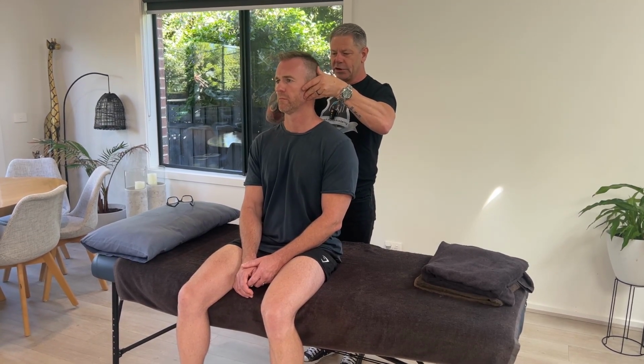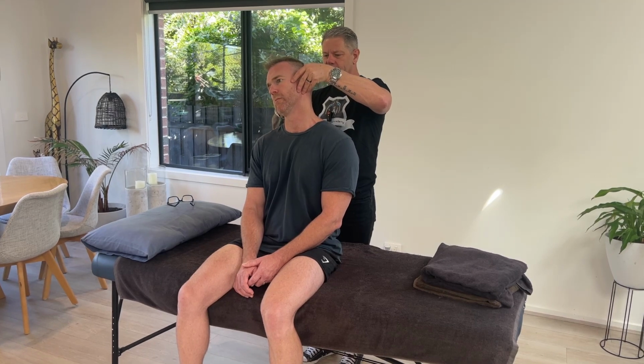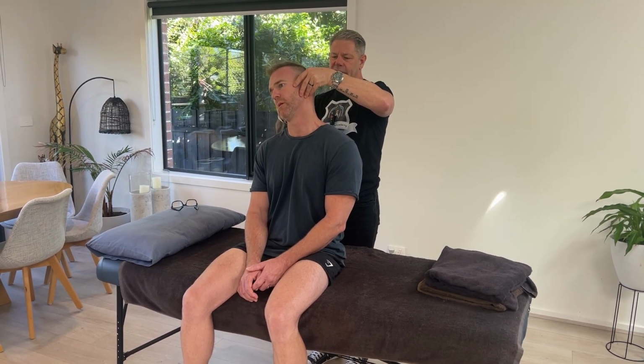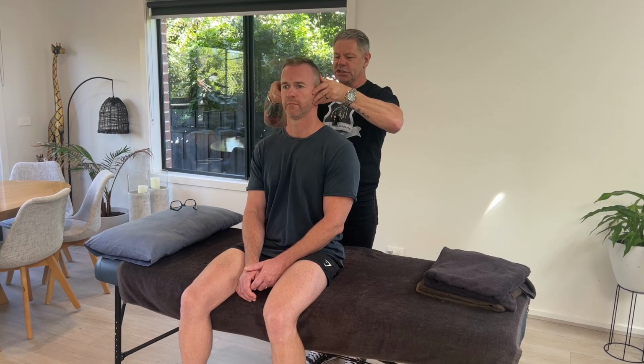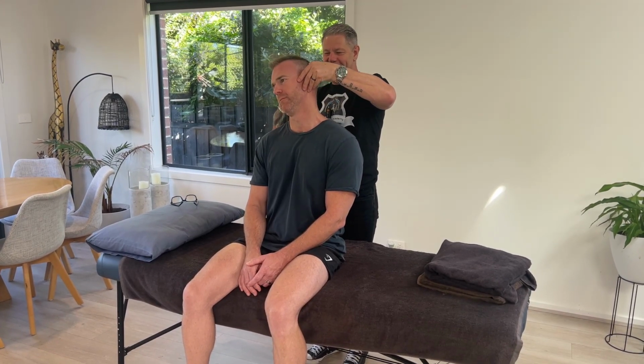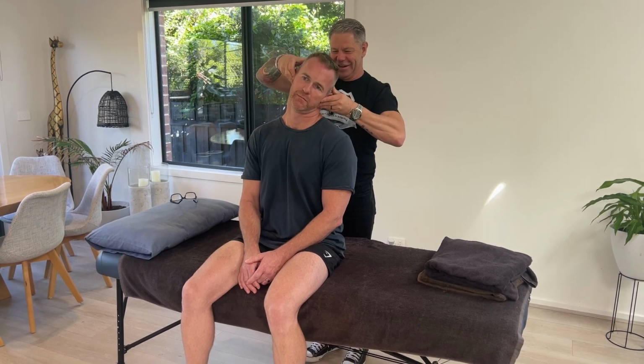Righto, let's test what your lateral flexion's like, mate. A little bit of rotation, and then we'll go over that way. Feel that on your right or your left? Left. Okay, a bit of a stretch and a bit of clicking. Right, and then over there. That's massive, look at that. Right, okay. So that's his upper neck through there.